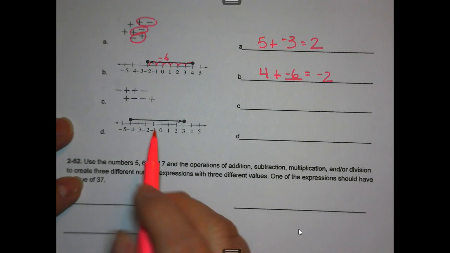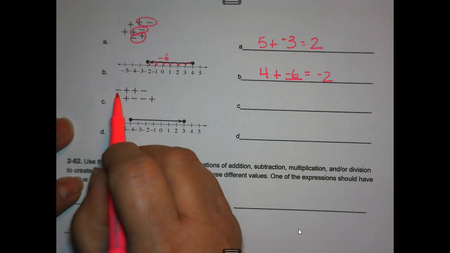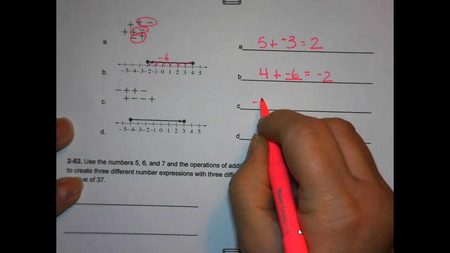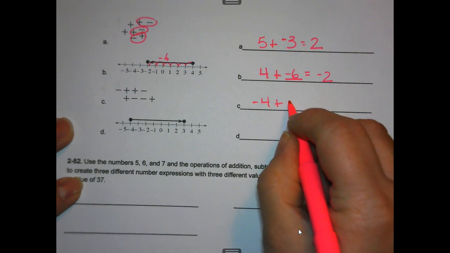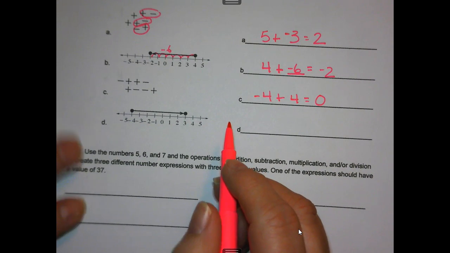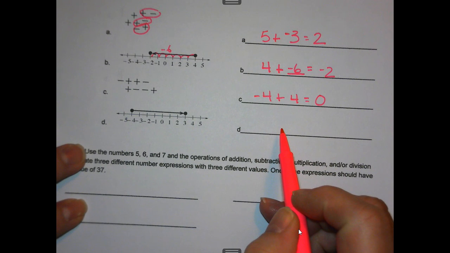Moving on to this next one, I count up my symbols. It doesn't matter which ones I put first. So today, this one I'll go ahead and do the negative symbols. 1, 2, 3, 4. -4 plus 1, 2, 3, 4. And that equals 0 because we've learned that opposites of each other, when they're added together, equal 0.